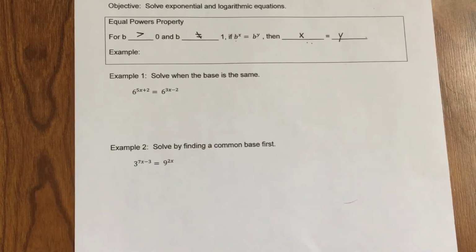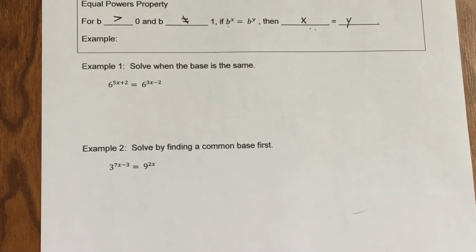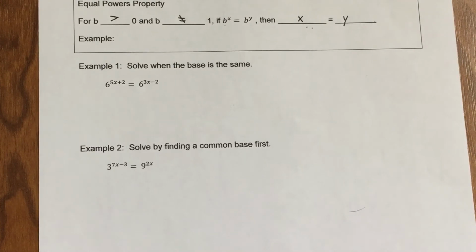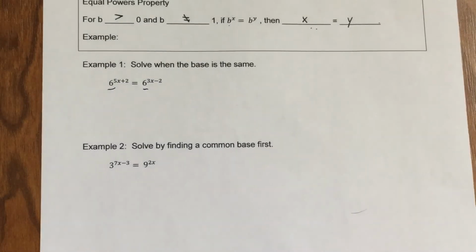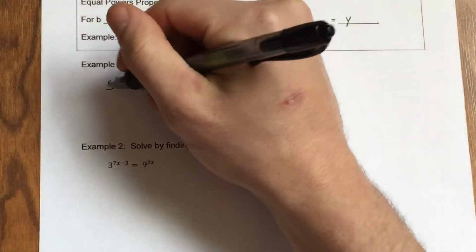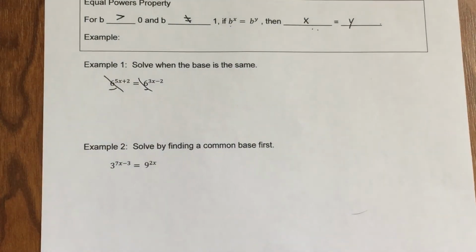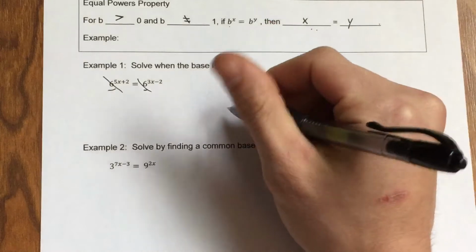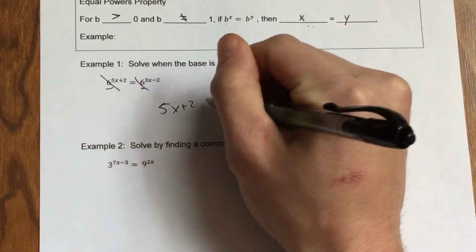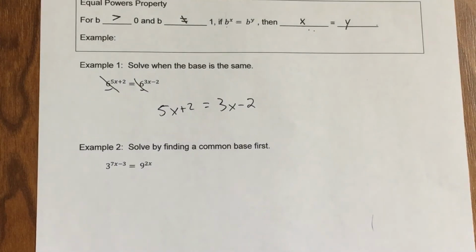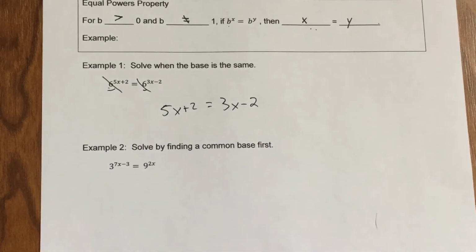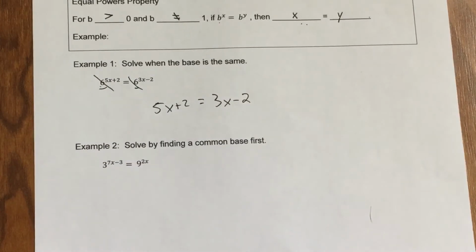So, check this out. We've got a problem like this: 6 to the 5x plus 2 equals 6 to the 3x minus 2. Well, we're using the equal powers property. We notice the bases are the same. Since the bases are the same, it's like canceling these bases out. By definition, what we're really stating is we can set the exponents equal to each other. But if you want to say the bases cancel each other out, I would understand what you mean, even though that's not quite the best math vocabulary. For our purposes, yes, they're the same base, just cross them both out and set what's left over equal to each other.